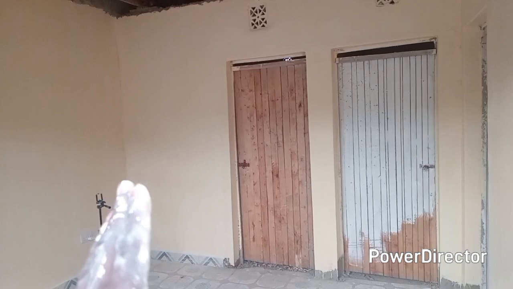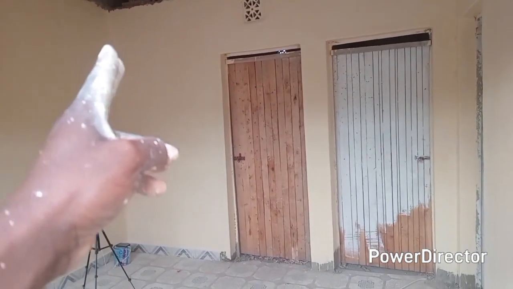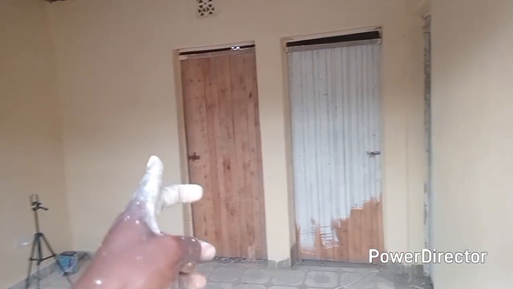Now the work is complete. You can see I was always starting my painting works from that corner, and I was moving this direction, and now the wall has dried. You can see how it is now uniform, no crack visible.